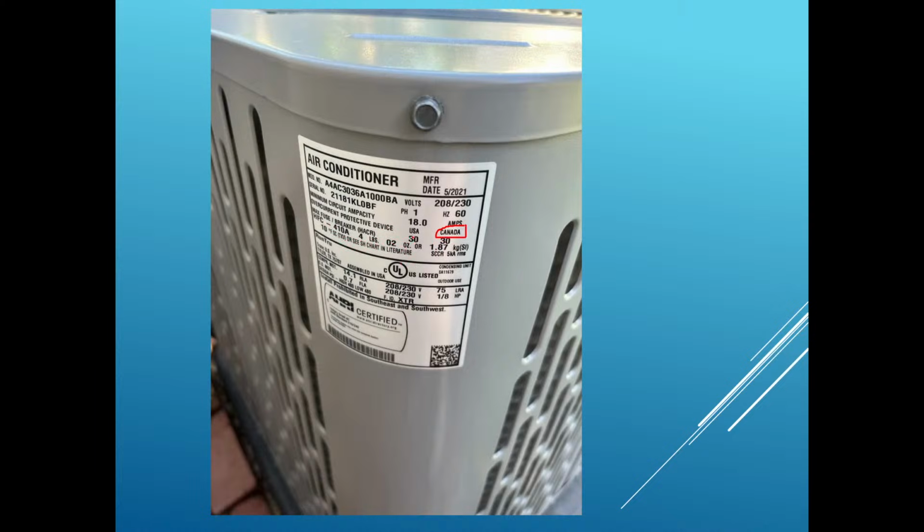Its current ratings will also be mentioned. Here it is also mentioned USA and Canada, so I think this compressor belongs to USA or Canada. How much voltage it will consume is mentioned here. Even the manufacturing date is mentioned, 2021 here. So whatever electrical appliance that we buy, the rating of that appliance will be provided. There will be a sticker somewhere on the appliance. If you carefully observe, just check for the ratings in your houses.